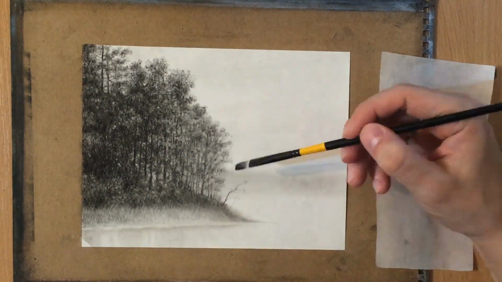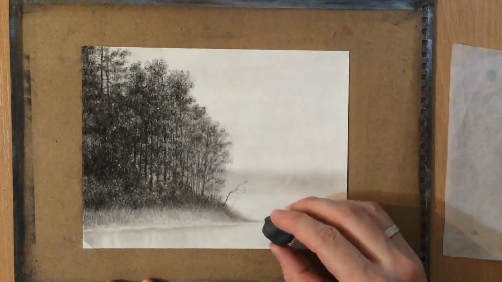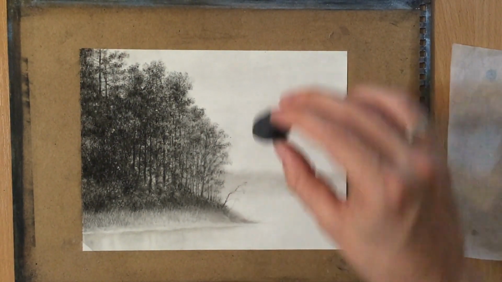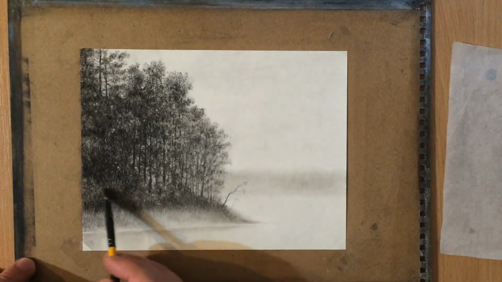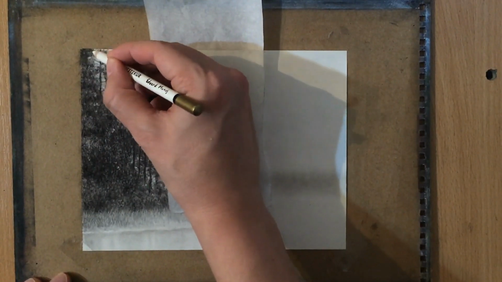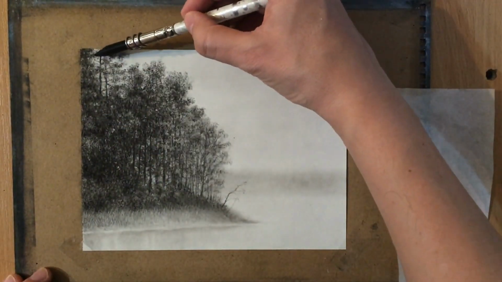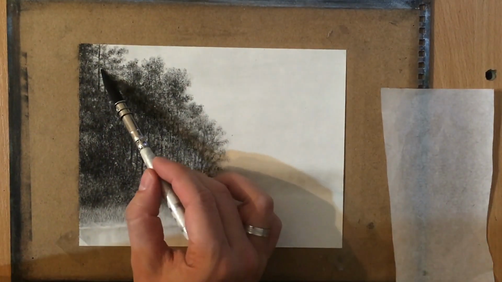I can also go over the grass in the middle here a little bit with a brush to soften it and make it less defined than the one that is all the way on the left, which is closer to us.